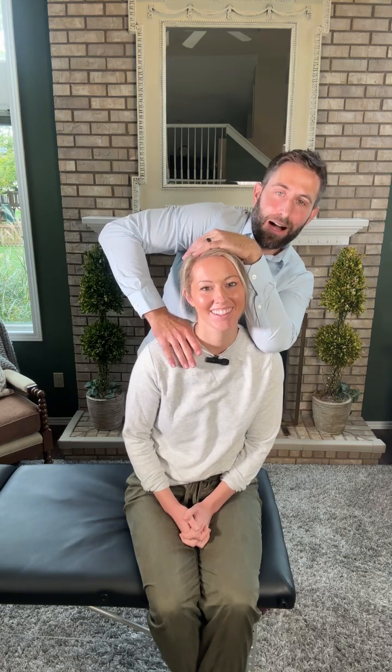And I'm just pushing down like that. And what we're doing is we're trying to mobilize that first rib and loosen up that upper trap. So if I want to take it to the next level, I'm going to keep that pressure down, and then I'm going to pull her head over. And I'm going to keep going back and forth. I'm exaggerating the movement with my body so you guys can see what I'm doing.